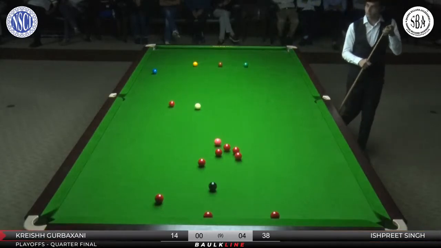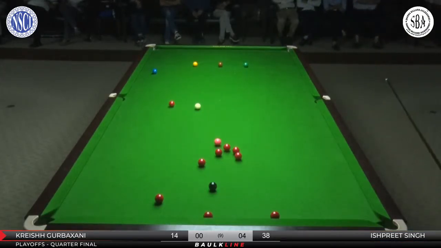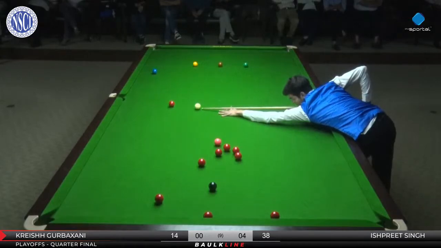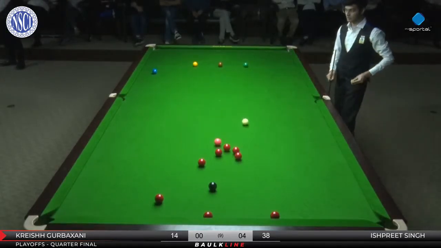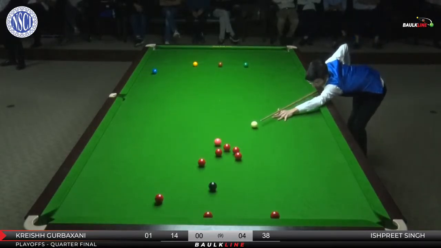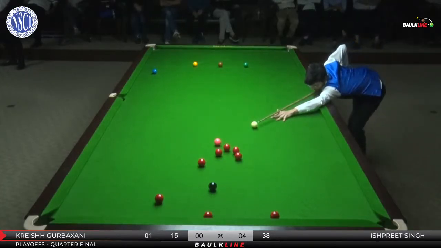Now let's see if Kreishh can really respond. Kreishh is down by 20 points, down 4-love. He is playing against the person he plays with every day in the same club. They practice hours and hours together. He really needs to make a telling contribution here, because otherwise it's going to be early curtains for Kreishh.